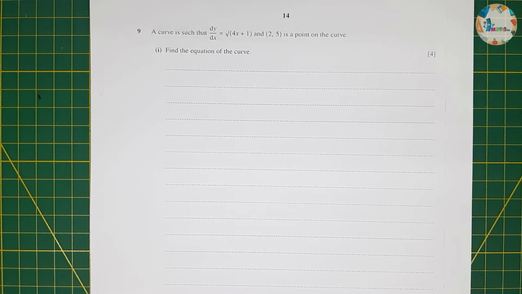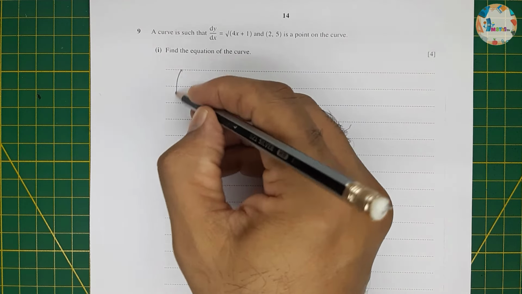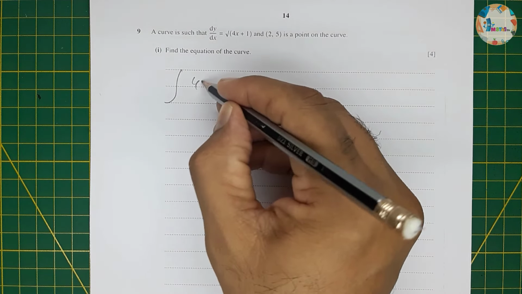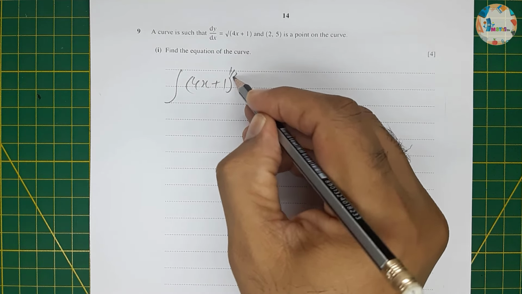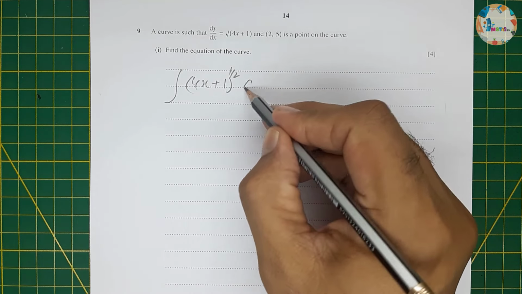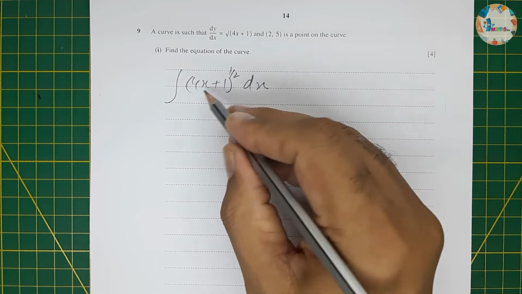Now here comes question number 9, which is a curve is such that dy by dx is provided and (2, 5) is a point on the curve. So find the equation of the curve. Basically integration we have to do. So the integral of this equation, (4x plus 1) under root, so we can write 1 by 2 raised to 1 by 2 dx. So this equation we have to integrate.